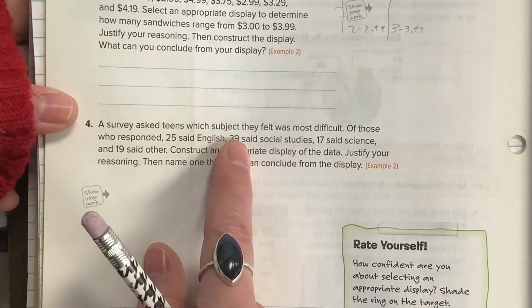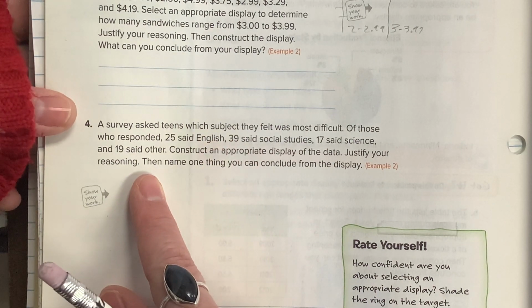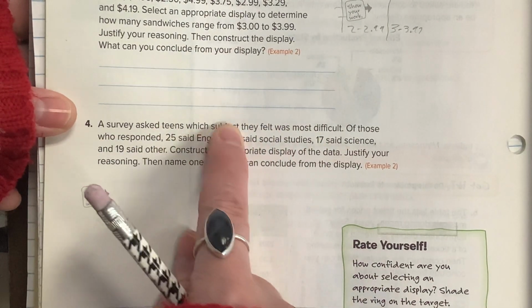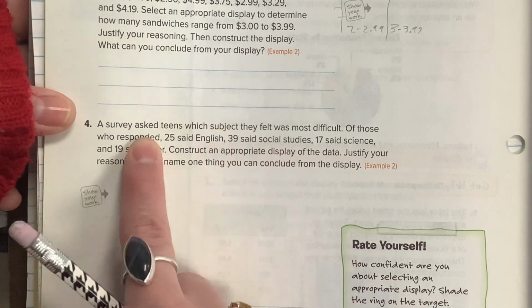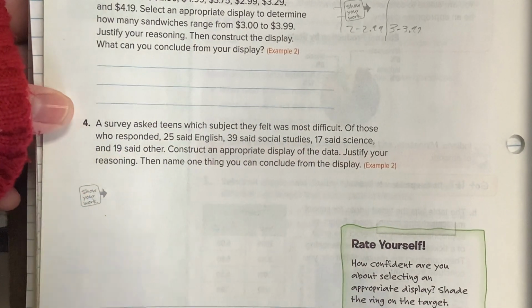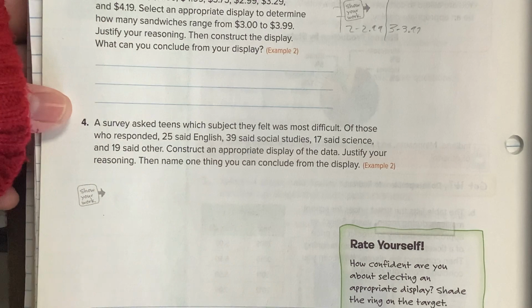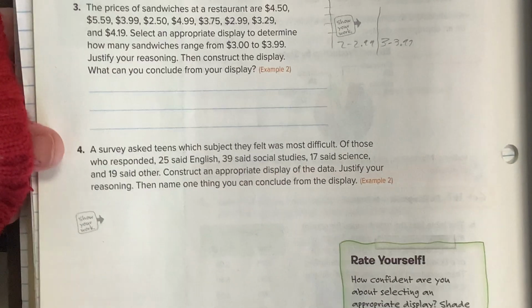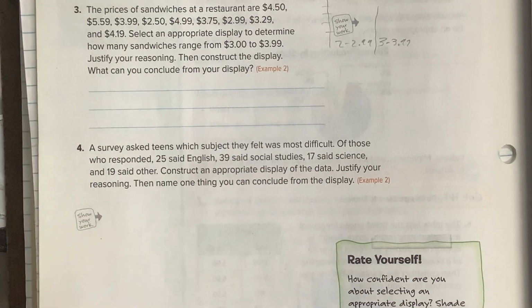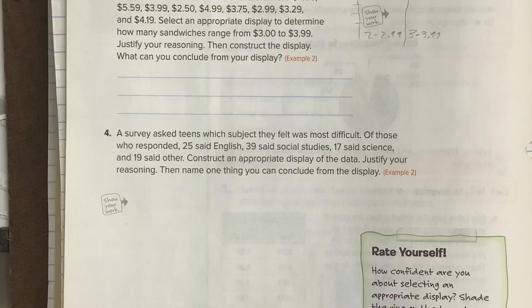A survey asked teens which subject they felt was most difficult. Of those who responded, okay, a subject, that's a noun, which means we're doing categories, which means we're going to have a bar graph. Okay, and that's all there is to that. And I hope that this helps you figure out what kind of graphs that you need to make to put on your science fair projects to make them look awesome and sciencey and statisticky. Okay, good luck.